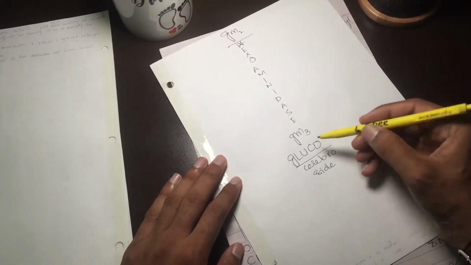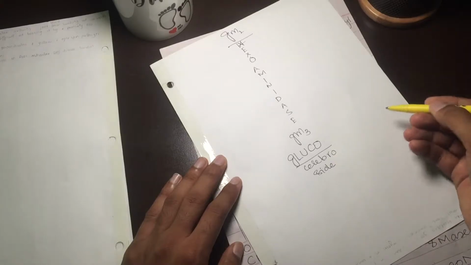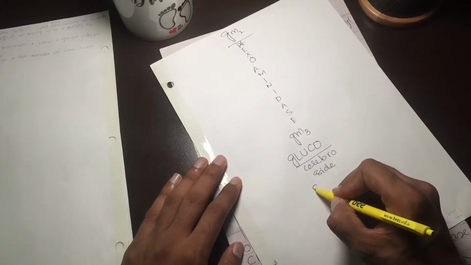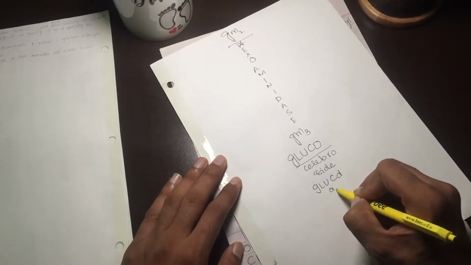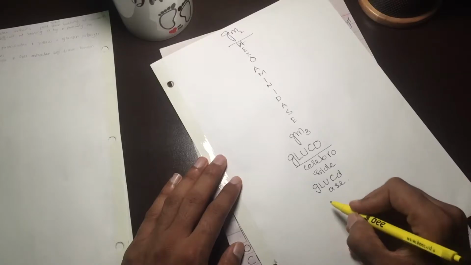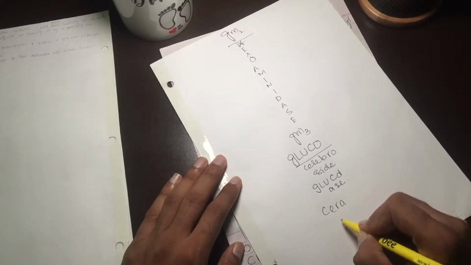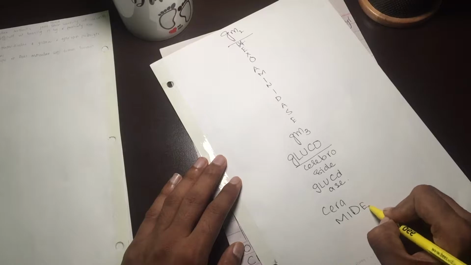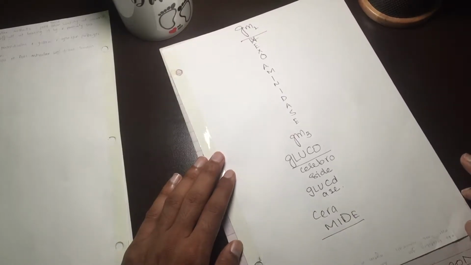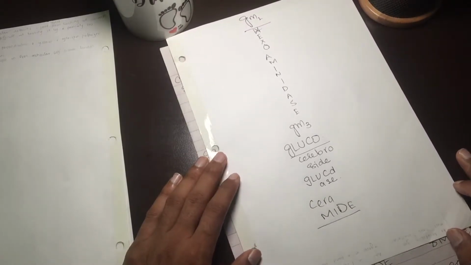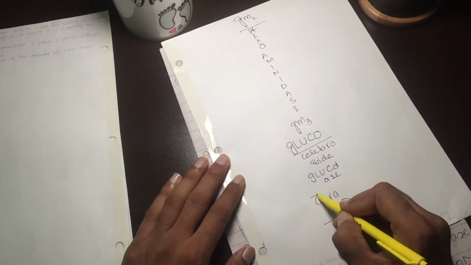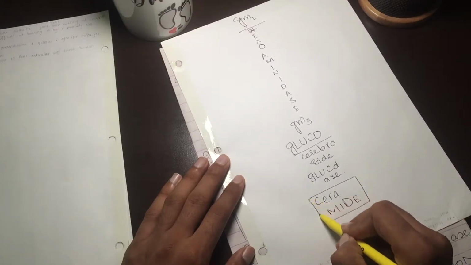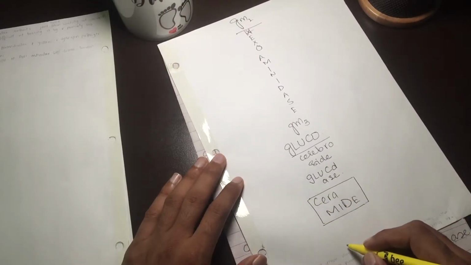This glucocerebroside is then converted by an enzyme known as glucocerebrosidase enzyme. So I just wrote it like this: glucocerebrosidase enzyme, and it is converted into ceramide, the final product of lysosomal enzyme. So this ceramide is the main component in the lysosomal substrate conversion.